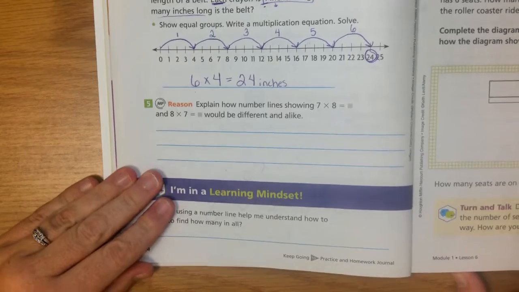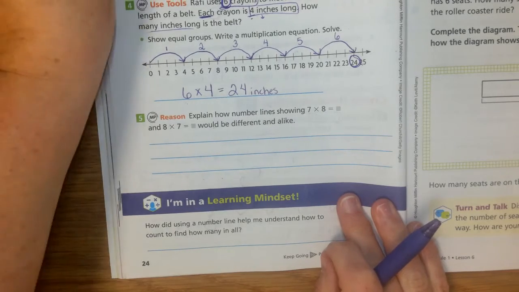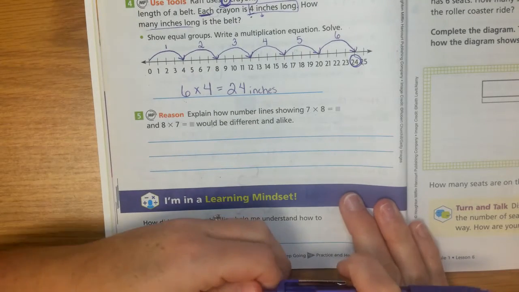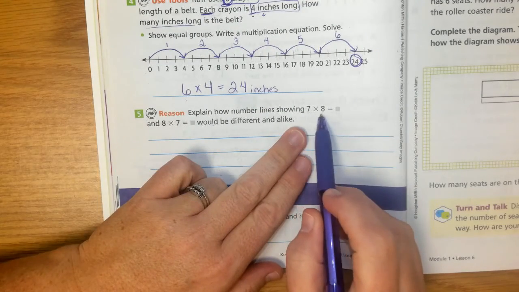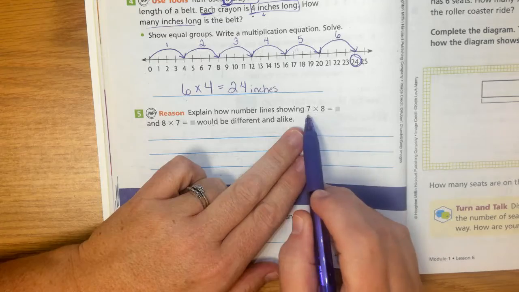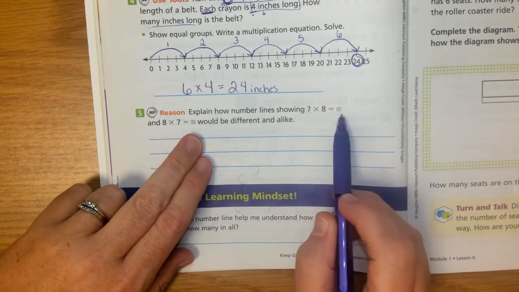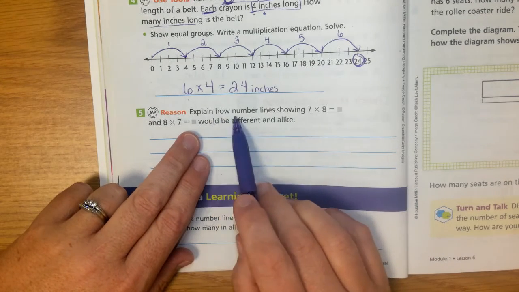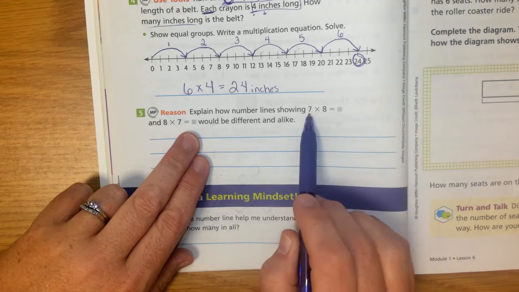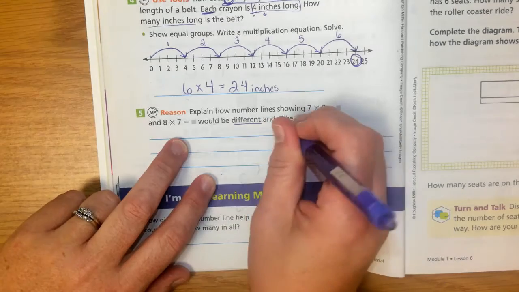So our last problem, and this kind of ties in what we did on our last lesson, lesson 4, with this lesson, lesson 5. Remember, on lesson 4, we were talking about the commutative property, where if I have 2 numbers, I can multiply them in either direction. I can put them in either order, and I'm going to get the same answer. So this question wants to know how number lines showing 7 times 8 and 8 times 7 would be different and alike.